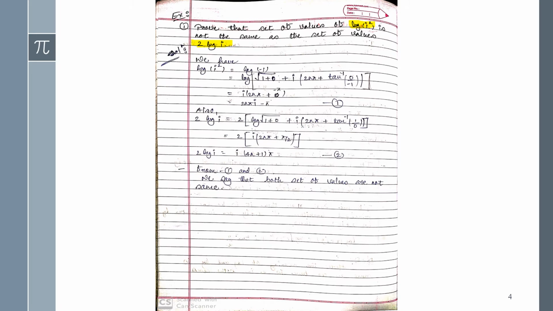Now in place of -1, because that will actually be your z, and z means x plus iy, you have to find the values of x as well as y. So x will be -1 and y will be 0, because you can compare it with x plus iy, so you get x as -1 and y as 0.